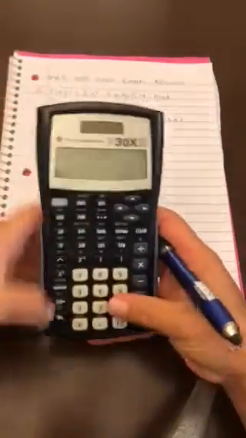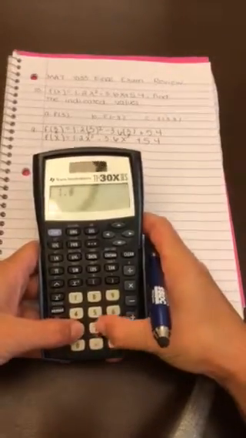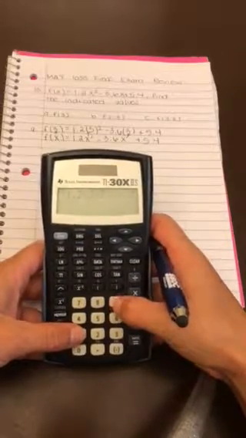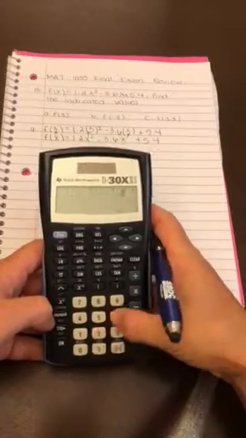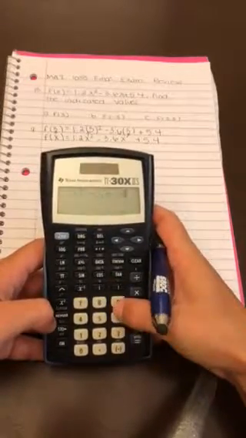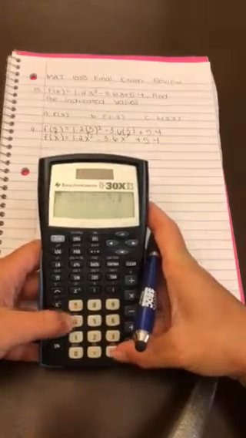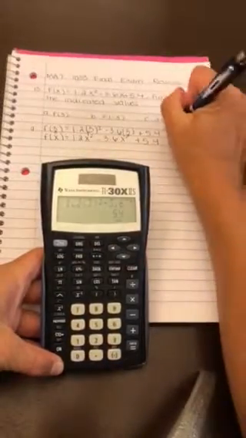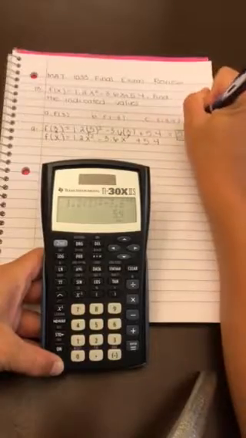So from here, it's just a matter of putting it into our calculators. So here's our calculator. We have 1.2, just like we see it, in parentheses, times 3, close our parentheses, squared, minus 3.6 times 3, plus 5.4, and then equals 5.4. So that's our answer for letter A.